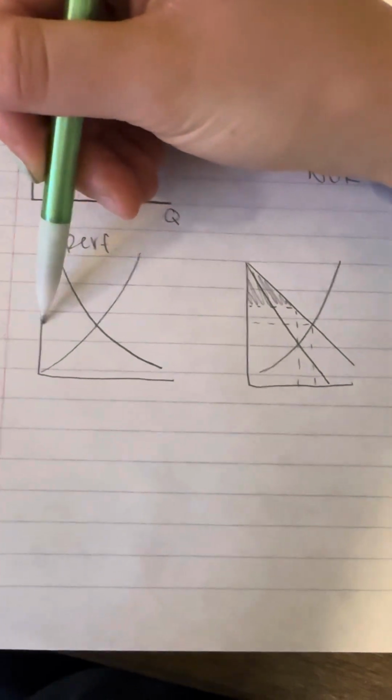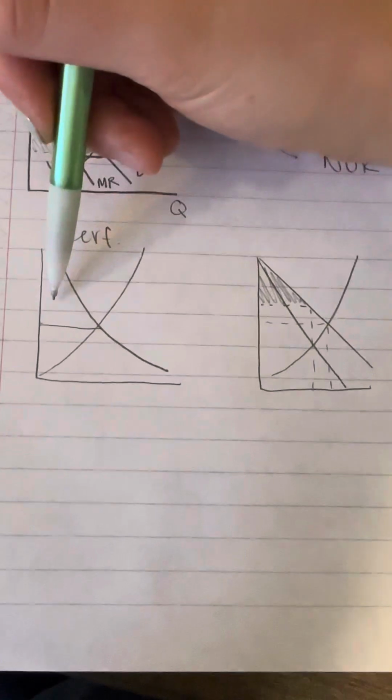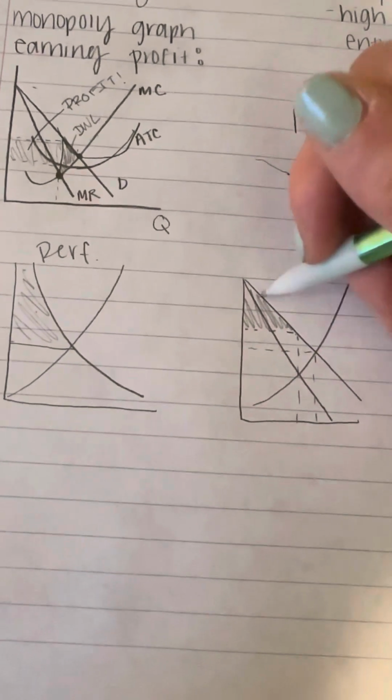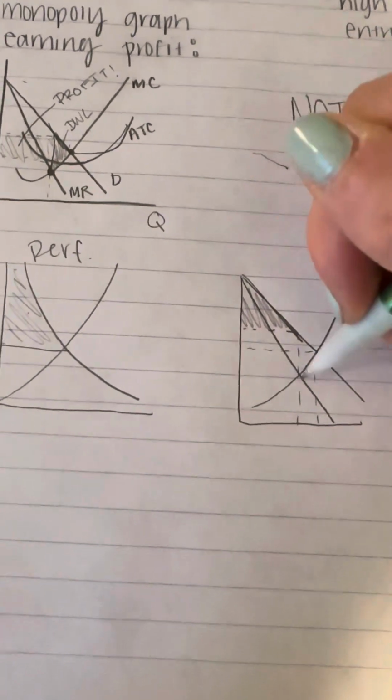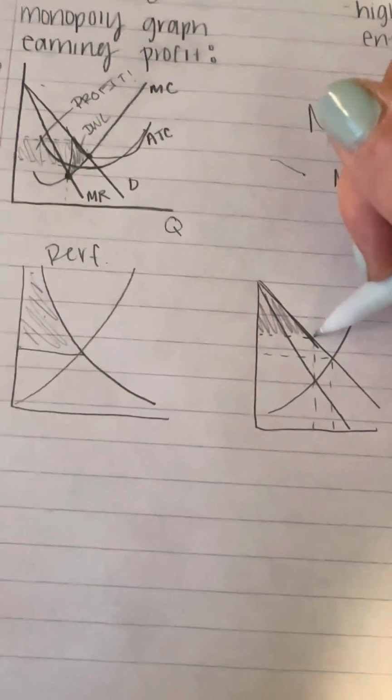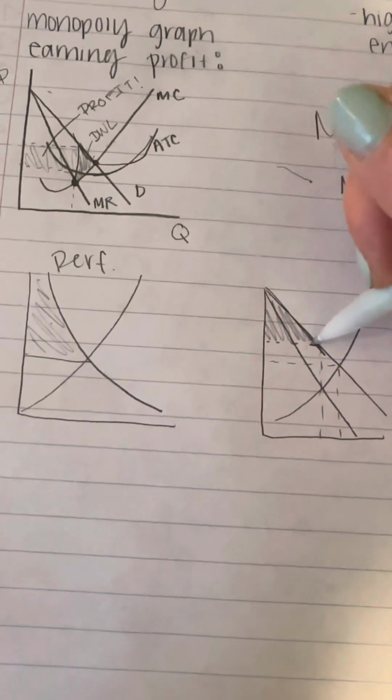I didn't have a ton of room to clearly show where the consumer surplus was on this graph, but for a little side-by-side comparison, we know that in perfect competition, if this graph was fully labeled, you would be able to see that this area would typically be the consumer surplus. But when you look at a monopoly graph, the consumer surplus is where your line of profit is going up to the demand curve, and then you bring that point over, and this is going to be your new consumer surplus for the monopoly.